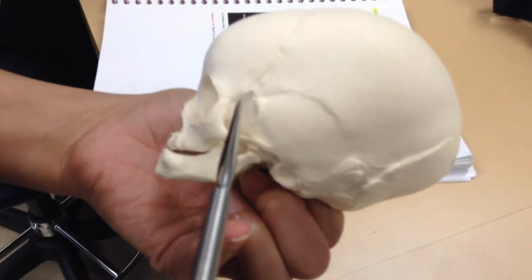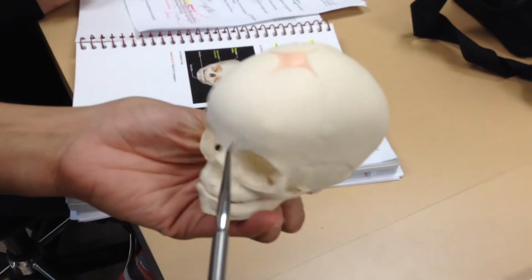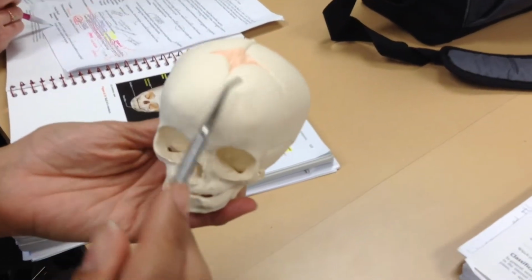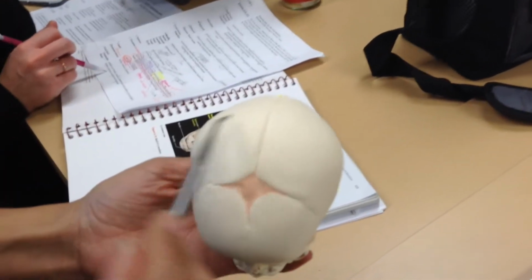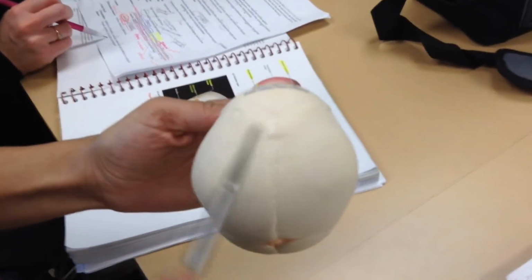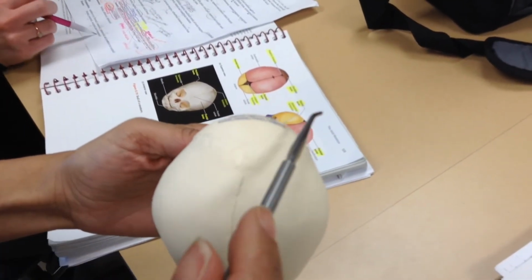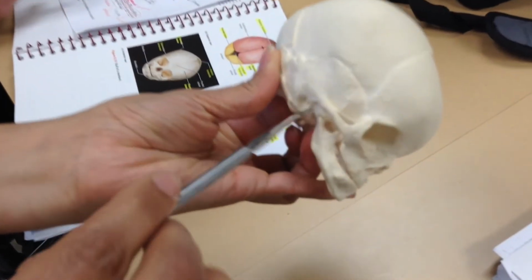And then the fetal skull bones: we have the frontal, parietal, occipital, and temporal. And that's it.